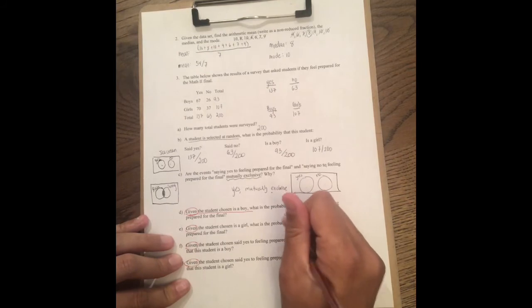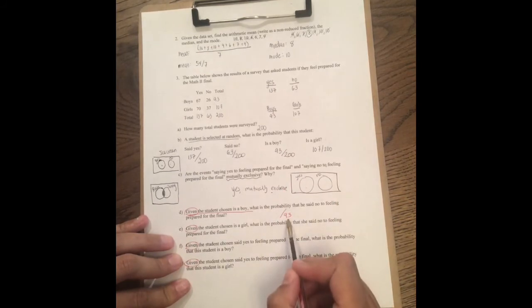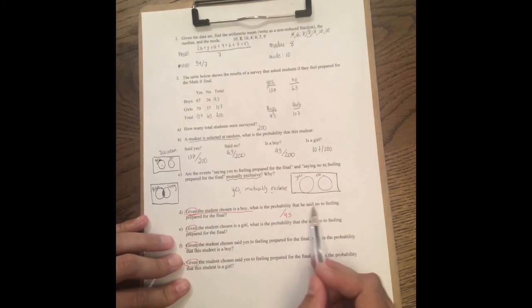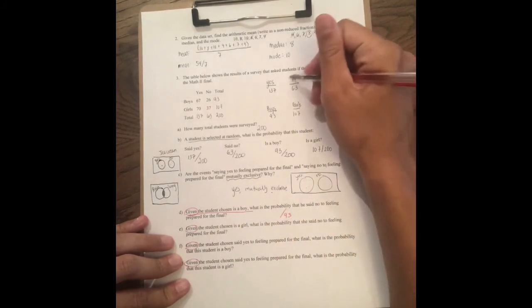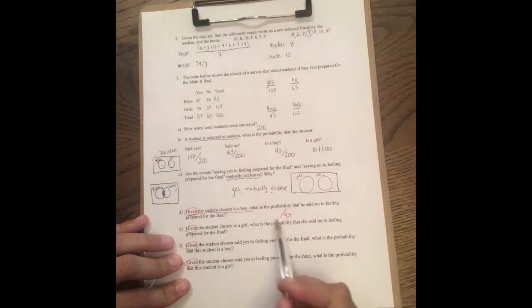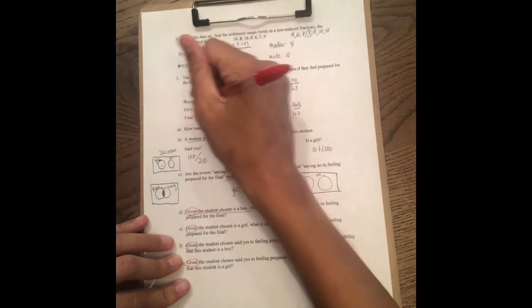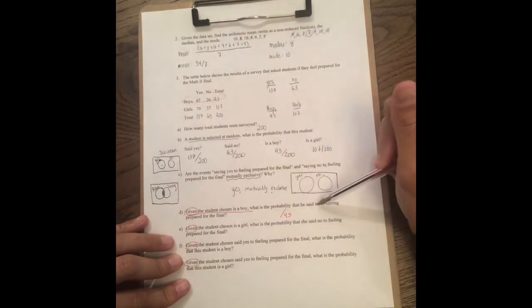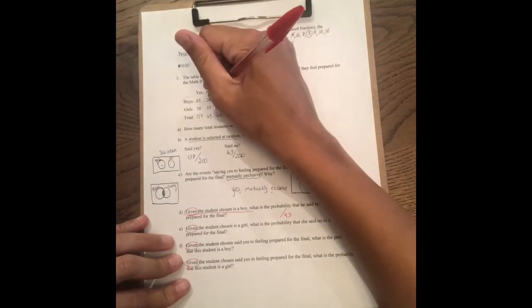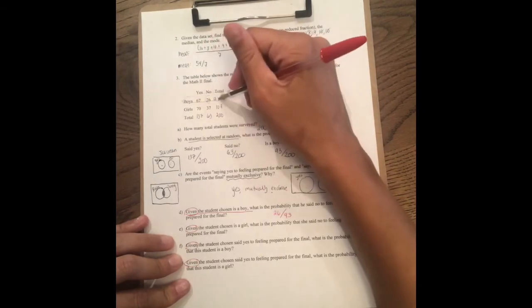So we already know it's a boy. So we look at how many total boys there are. We said there's a total of 93 boys. So the bottom of this fraction is 93. We want to know the probability that this boy said no to feeling prepared. We cannot go off of this no. This is the total number of no's. We know it's a boy, so it's got to be in this row. And we want to know that he said no. So a boy that said no, there's 26 of those. So that's 26 out of 93 boys said no.